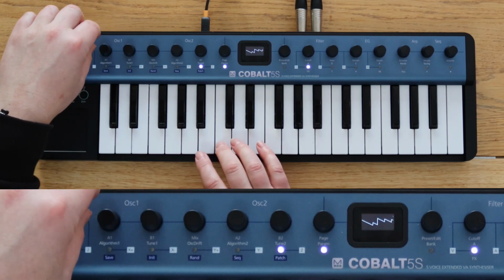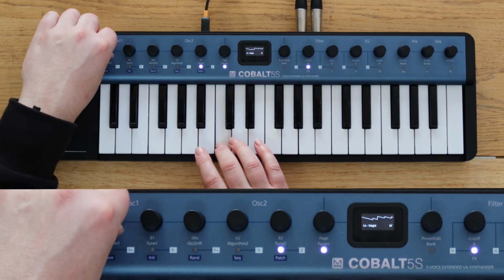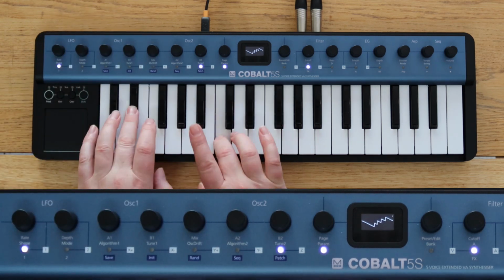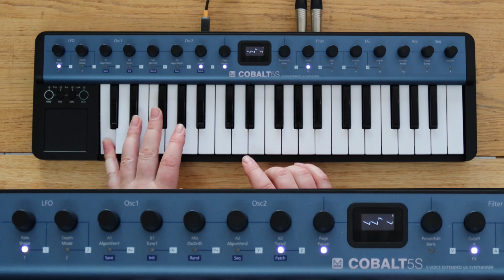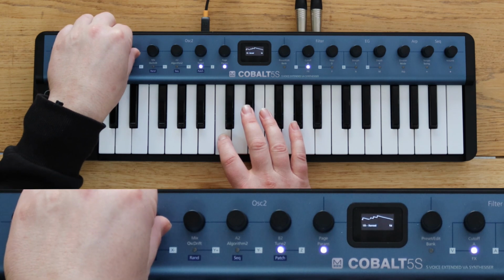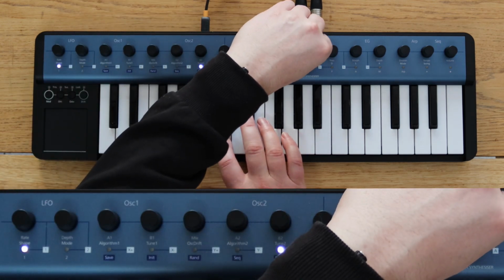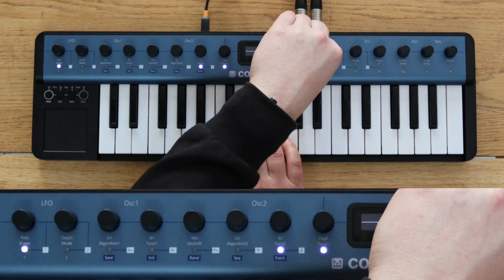So without any spread on it. Then add the spread, and we can also detune that as well. So still very much a virtual analog synth, but just doing it in a sort of clever way, I suppose.